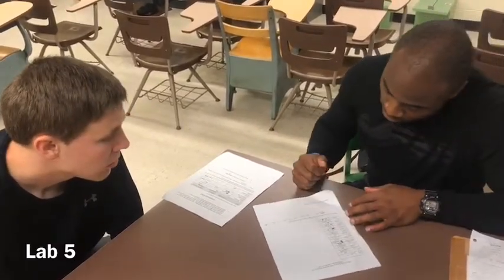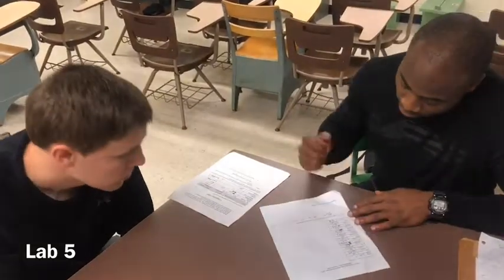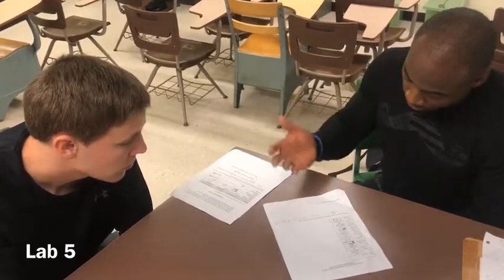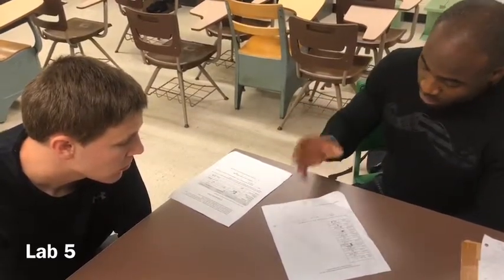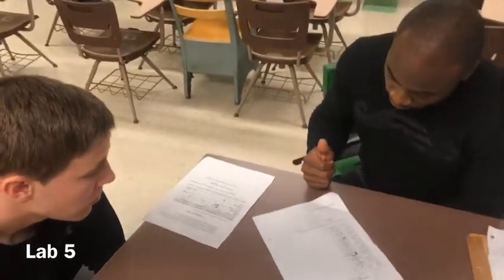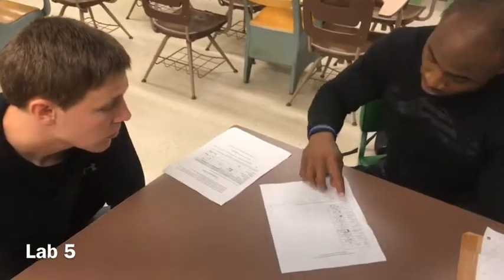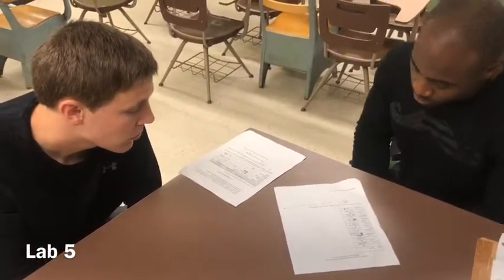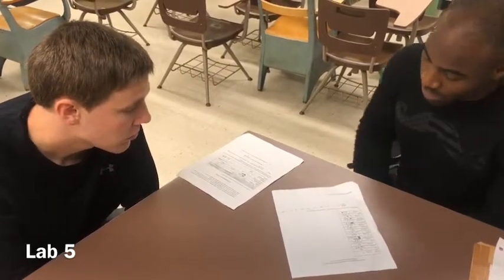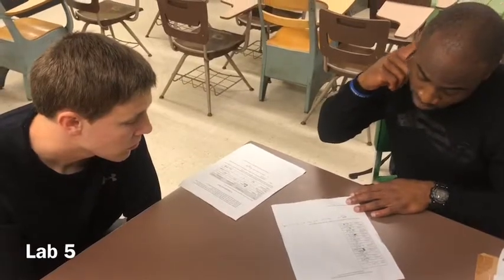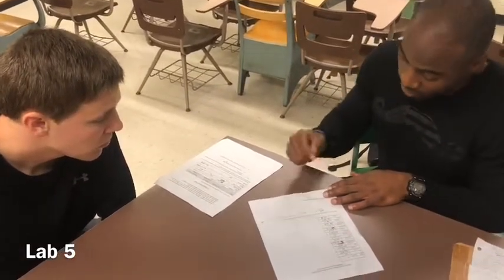For your hip thigh, it was 55.5, and the second measurement was also 55.5, so I got 55.5 for the average. For the mid thigh, I got 49 and my second measure was 48.5. Your average was 48.7. Your waist was 83 for the first measurement and 83.5 for the second, and for that I got 83.2.